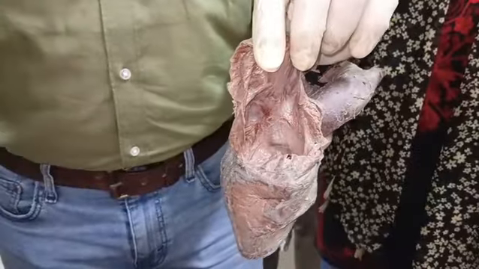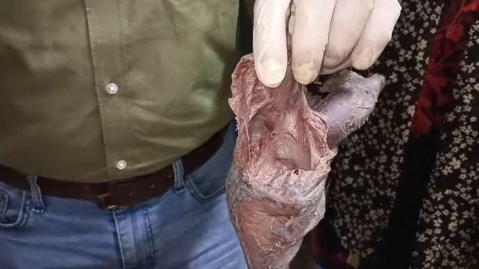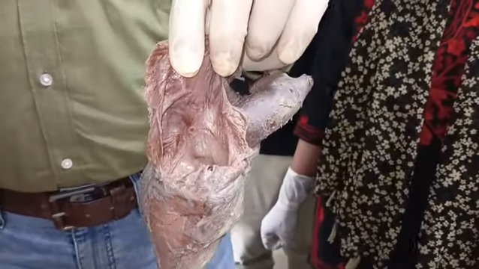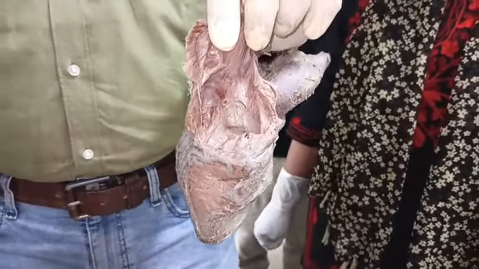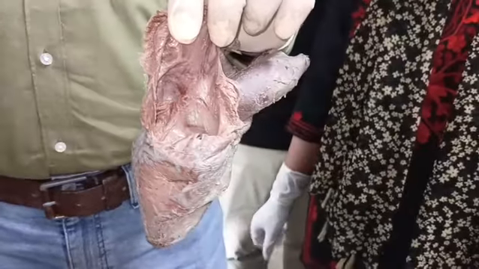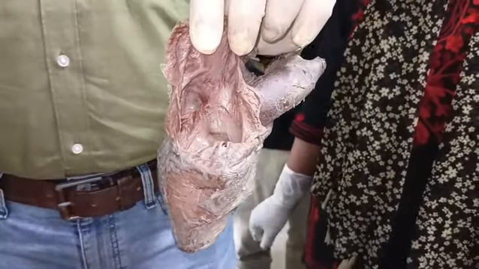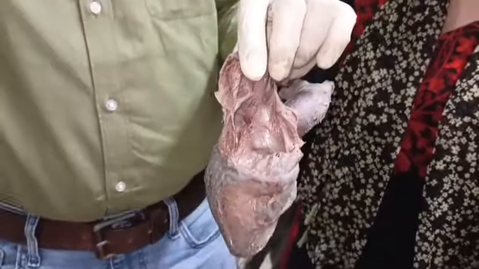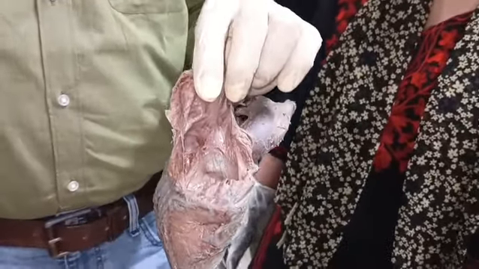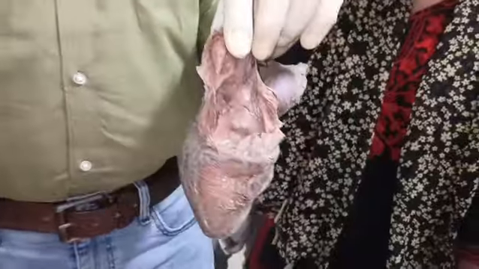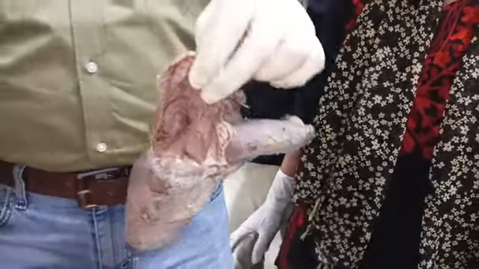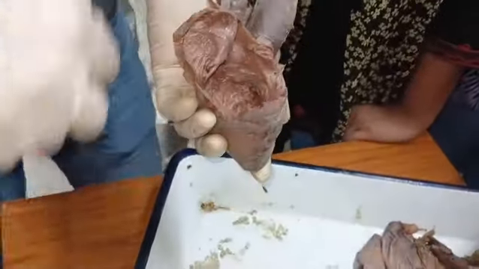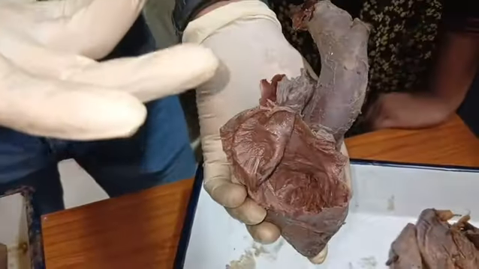And what is the valve of the fossa ovalis formed by? This membrane. This is the upper remnant of the septum primum. Use that word, remnant. It is not the entire septum primum because it has degenerated. So it is the remnant of the septum primum. Clear? So these are basically the features on the smooth part of the right atrium.